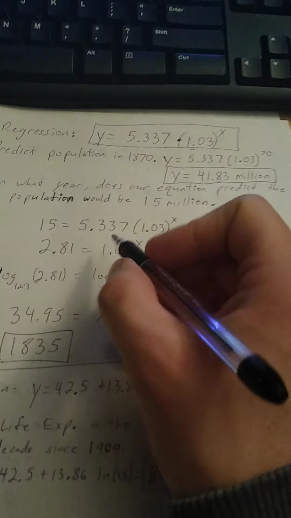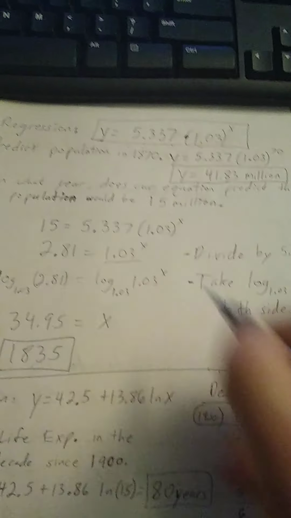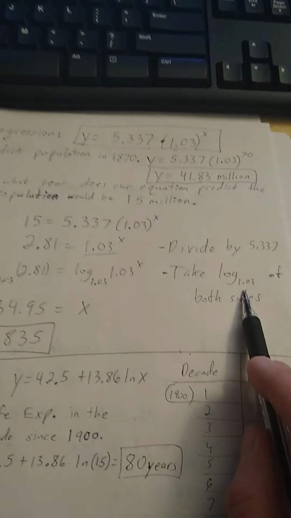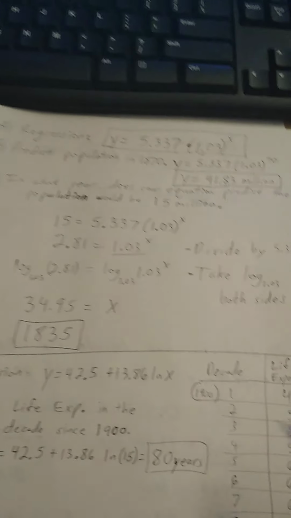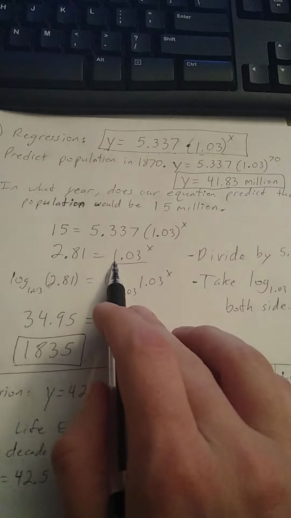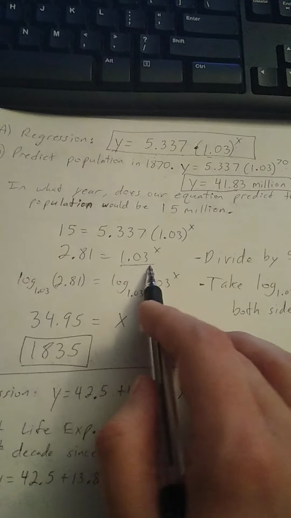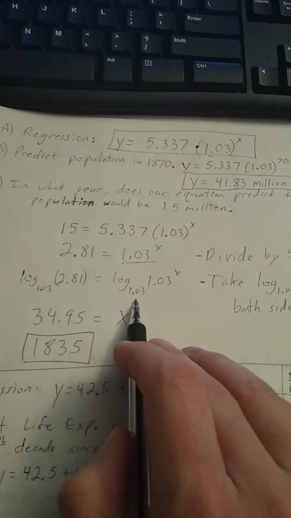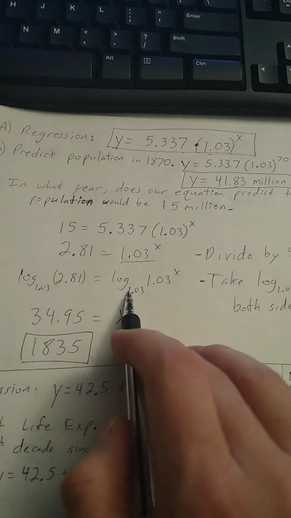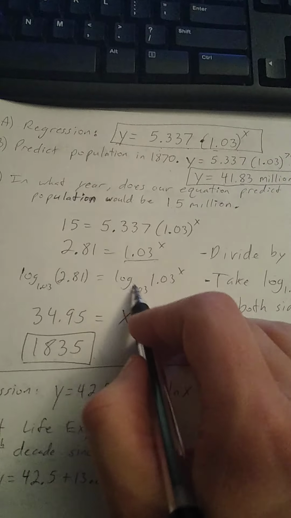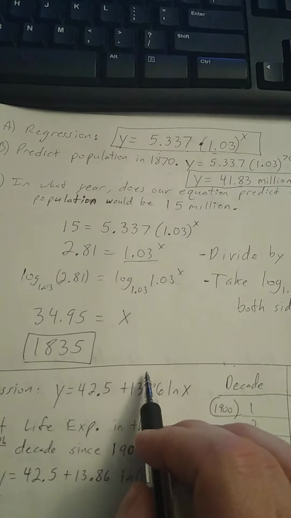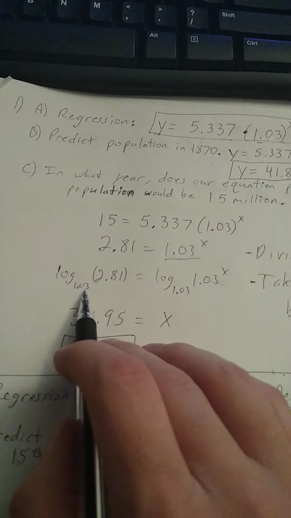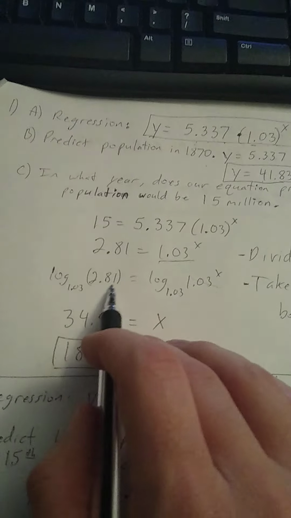And what I have is an exponential in base 1.03. So how do I solve an exponential? We use the inverse. We take the log of both sides. This goes back to what you were doing the last 2 weeks. So to get rid of an exponential in base 1.03, I'm going to take log base 1.03, and I'm going to do that to both sides. So this log cancels out the exponential in the same base. So those two would cancel, leaving just x. And on this side, I have log base 1.03 of 2.81.